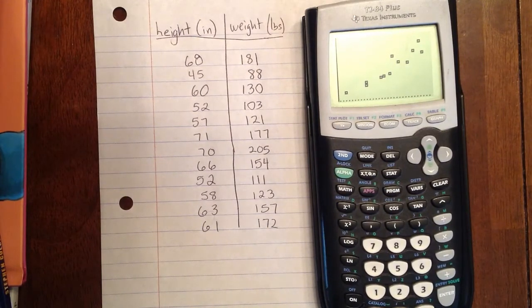So let's pause right here and make sure that everybody sees how to use the stat plot function and the zoom stat function to plot a scatter plot from list 1 and list 2.